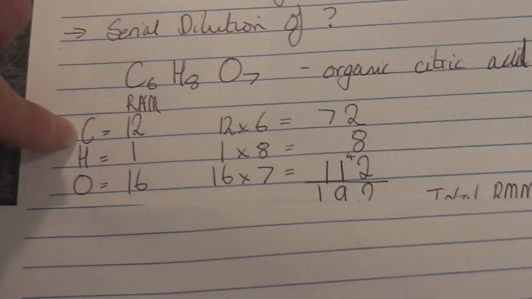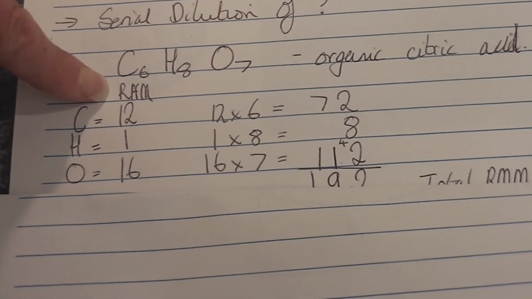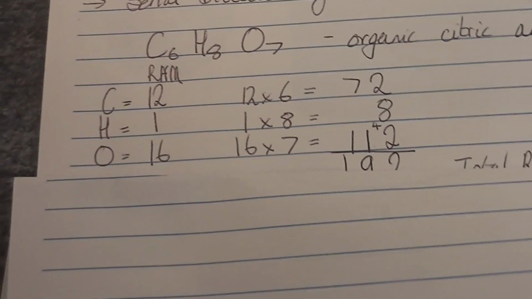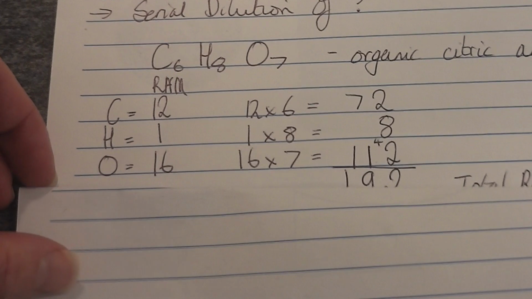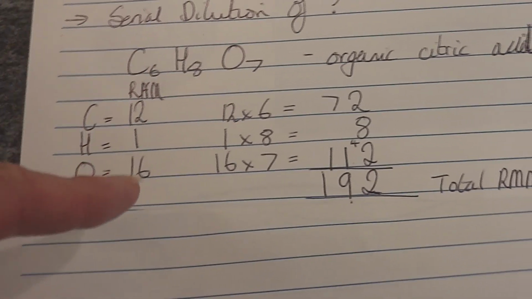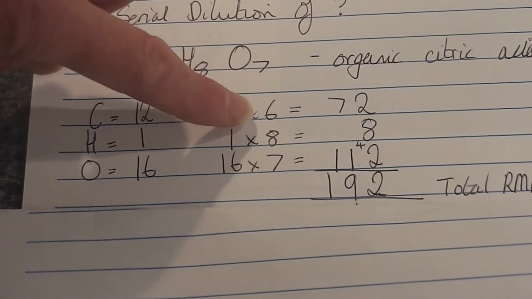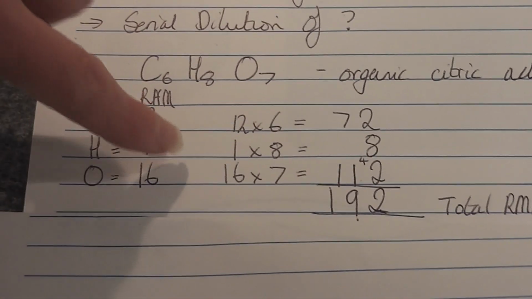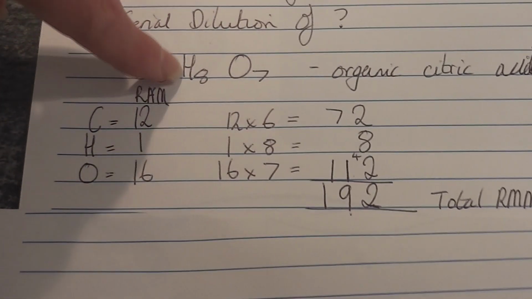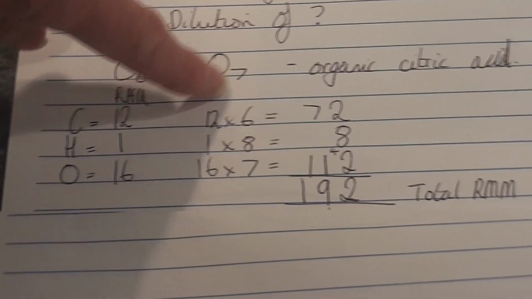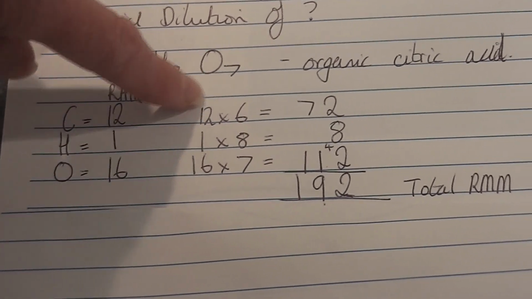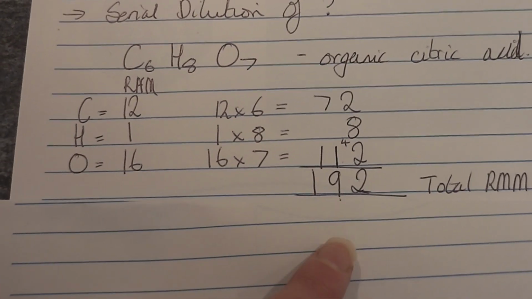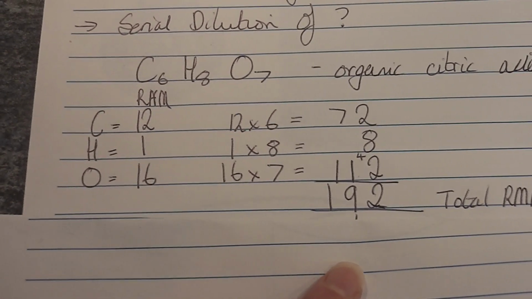Okay. So, carbon has a relative atomic mass of 12, hydrogen has a relative atomic mass of 1, and oxygen is 16. So what we do to find the relative atomic mass of the entire molecule is that simple calculation. We go 12 times 6, because we've got 6 carbons in that molecule, plus 1 times 8, because we've got 8 hydrogens in that molecule, plus 7 times 16, because we have got 7 oxygens within that molecule, and obviously oxygen is 16. So I've done that there, and I've actually included my working for you, so you can see that I did it by hand.